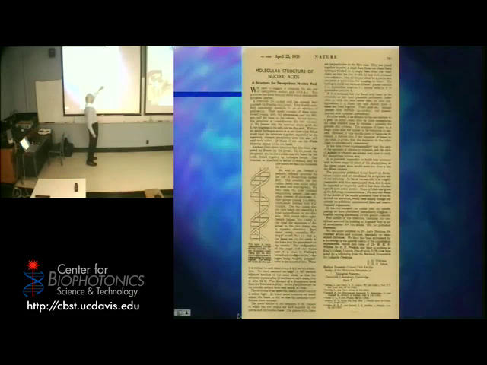It has not escaped our notice that the specific pairing we have postulated immediately suggests a possible copying mechanism for the genetic material. And of course, 1962, they get the Nobel Prize, well deserved.